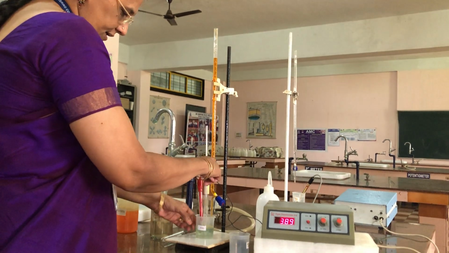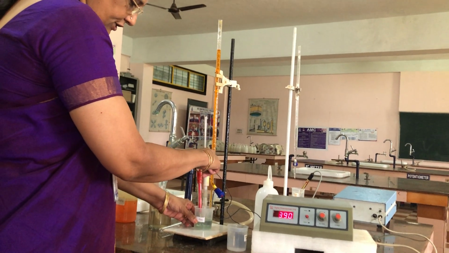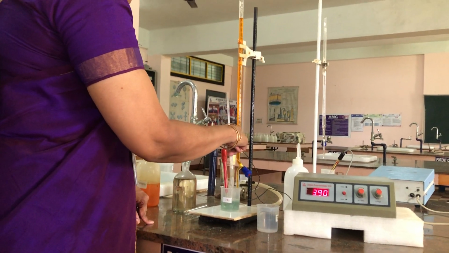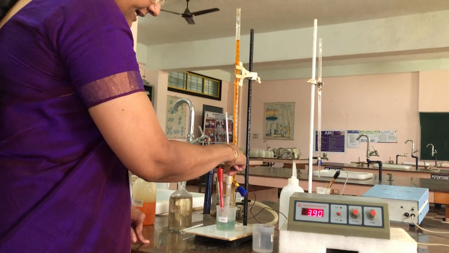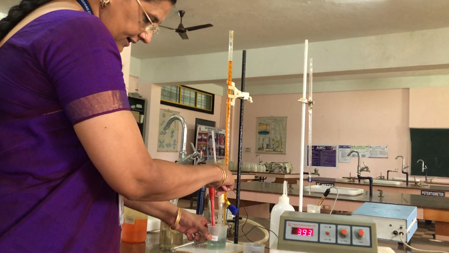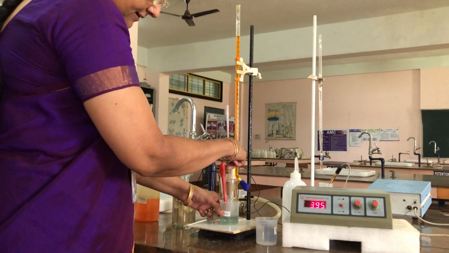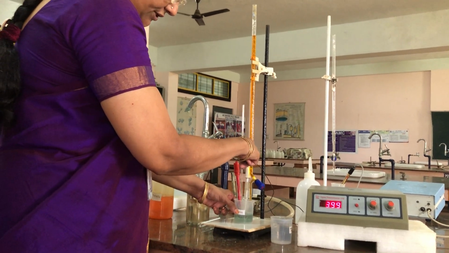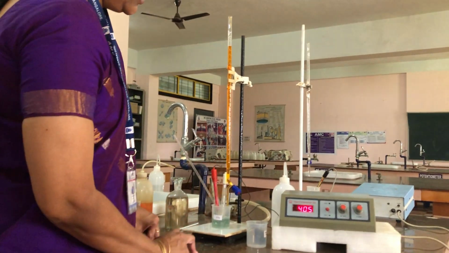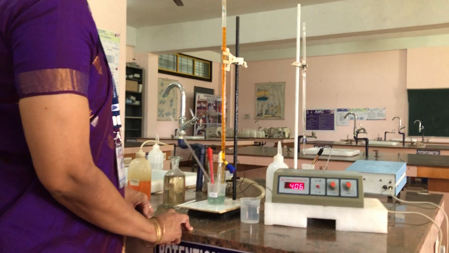So you can observe the color change of the solution here. The solution is slowly changing into green color. It is an indication that the redox reaction is occurring. After shaking the solution, you have to note down the constant EMF of the solution. It is 406.